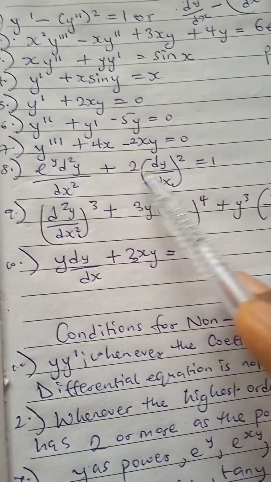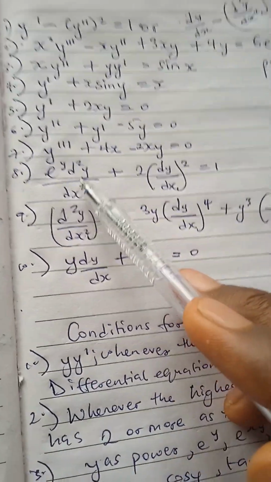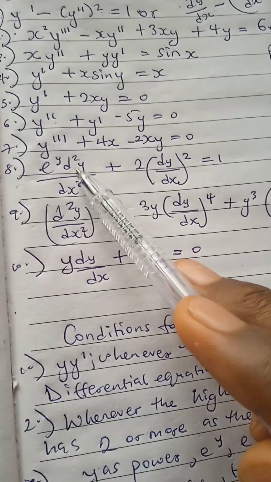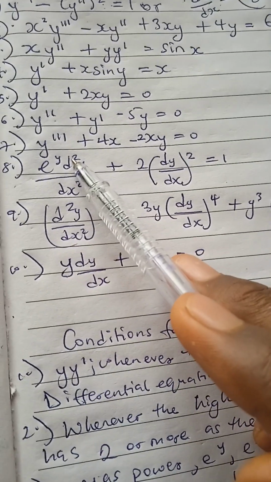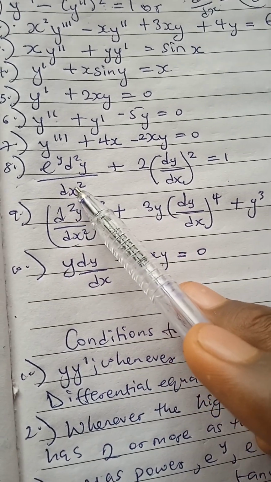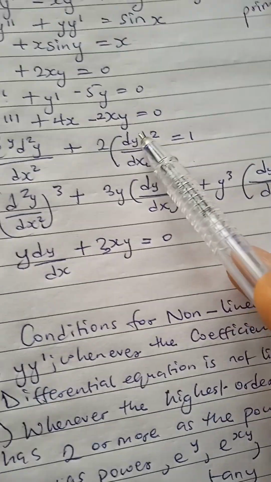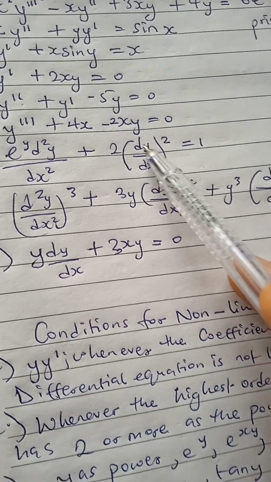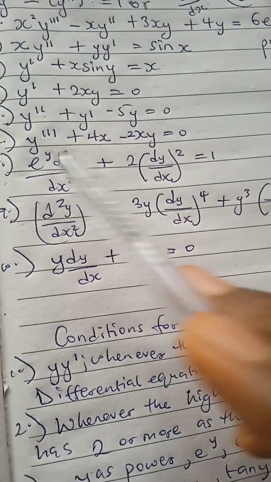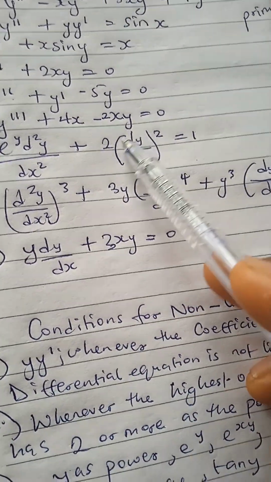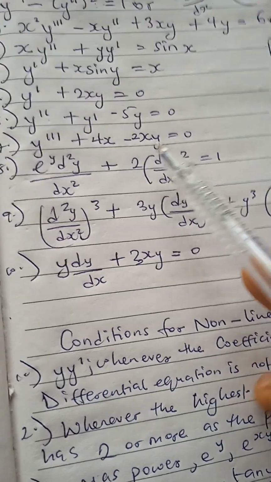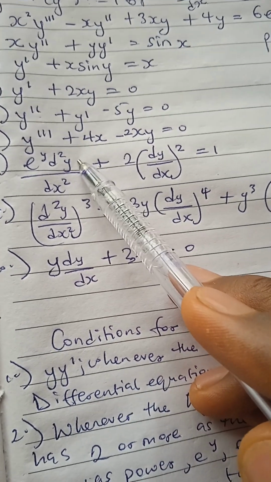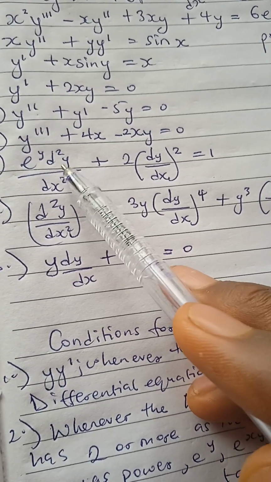Example number 8, if you check it, what will you say? Well, the degree is 1 because the highest order is raised to power 1. The highest order is the second order, which is d squared y over dx squared. But mind you, we have a first order here, dy over dx, all raised to power 2. The degree is not 2. The degree is 1 because dy over dx is the first order, and it's not the highest order in this equation. The highest order is d squared y over dx squared, and it is raised to power of 1. Therefore, we say the degree of this equation is 1.